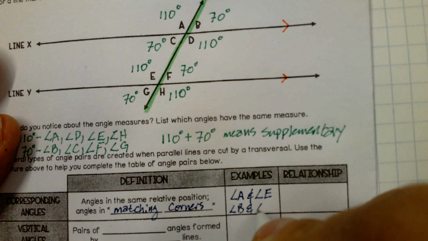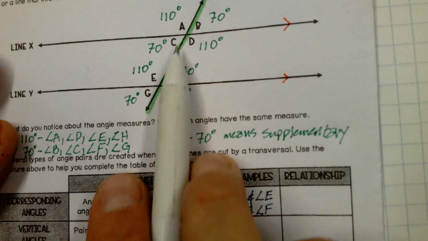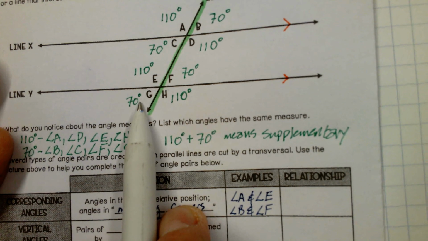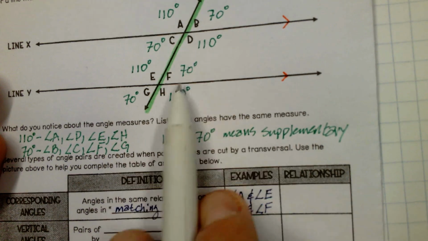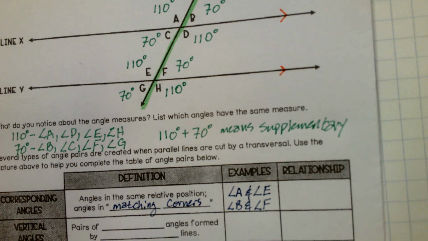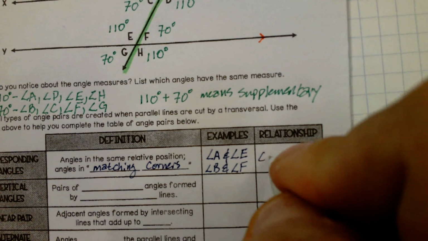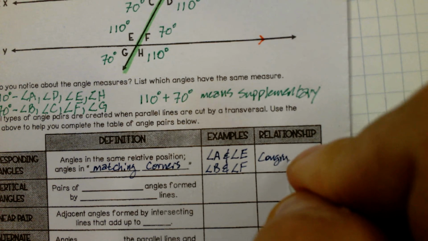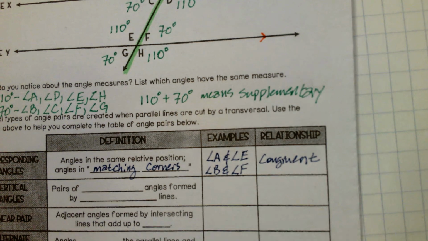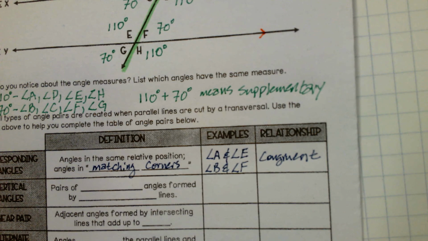and F. Now there's other ones, right? We could say C and G. Those are matching corners, and they're corresponding. Angle D and H, those are corresponding because they're matching corners. So the relationship here is congruent. Congruent means equal in measurement. The angles are basically going to be congruent. They matched up the measurements. Any questions? All right.